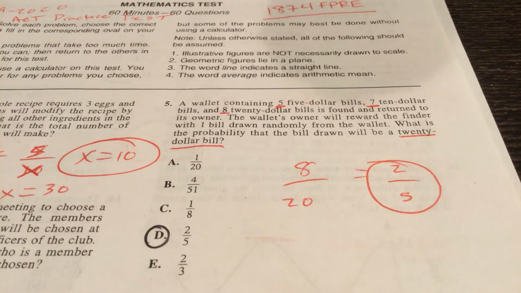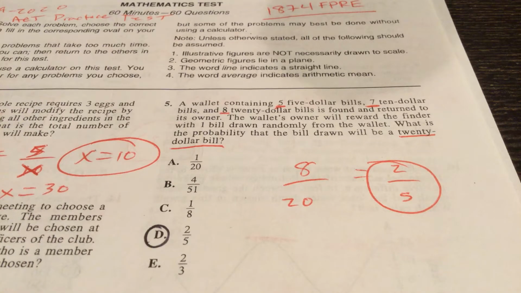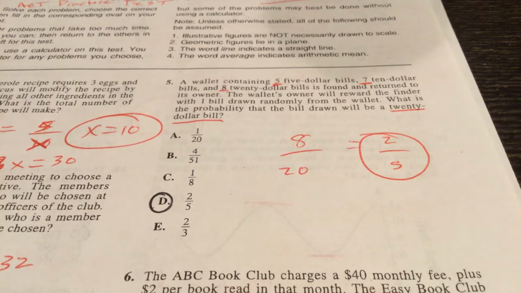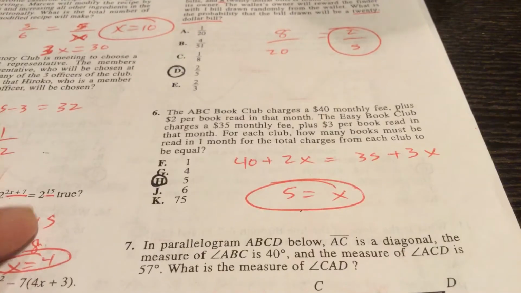A wallet containing 5 of those dollar bills, 7 of those, and 8 of those. That's 20 total. Okay. The owner will reward the finder with 1 bill drawn from the wallet. What is the probability that it is a $20 bill? There's 8 of them and there's 20 total. 8 out of 20 is 2/5. Wow. This was an actual ACT test, folks. Not bad. All right.